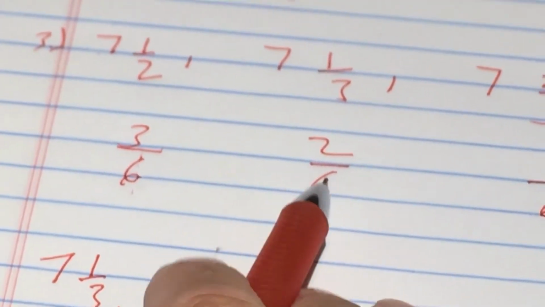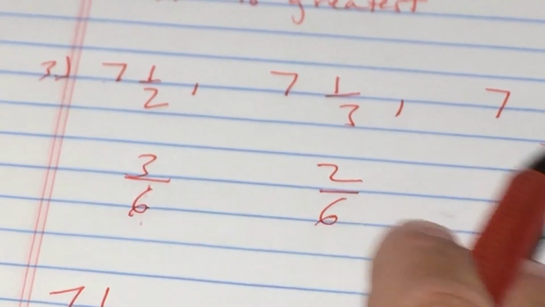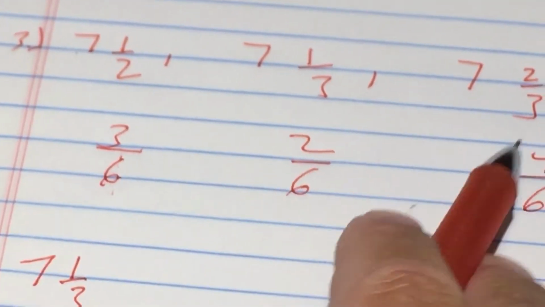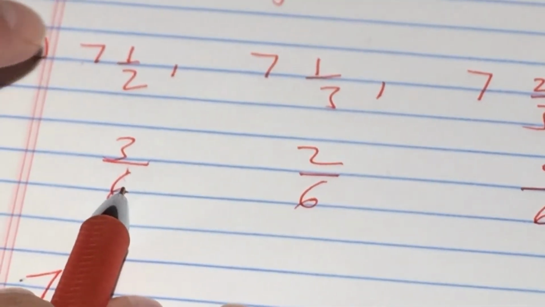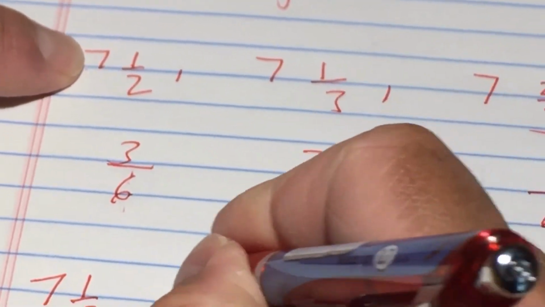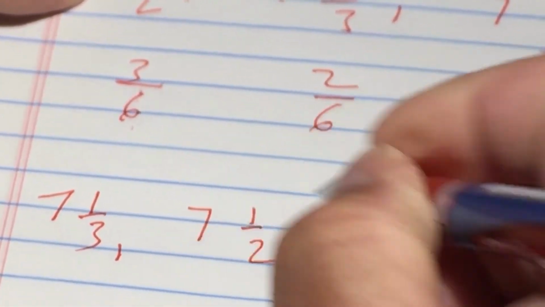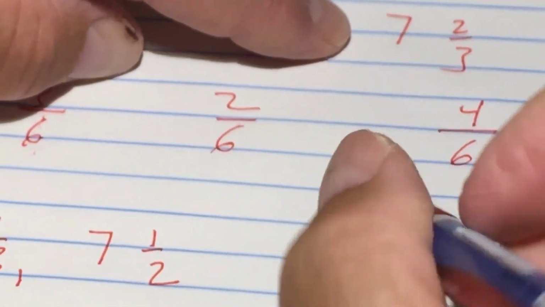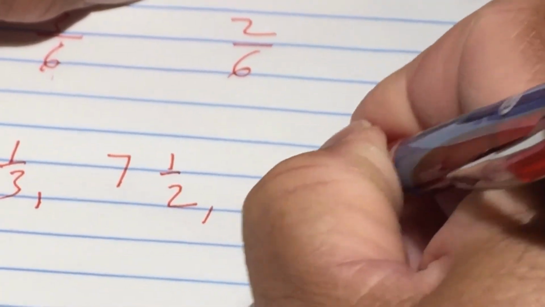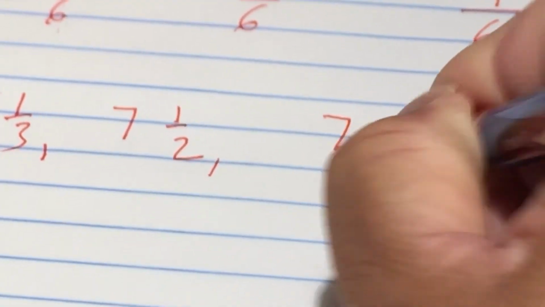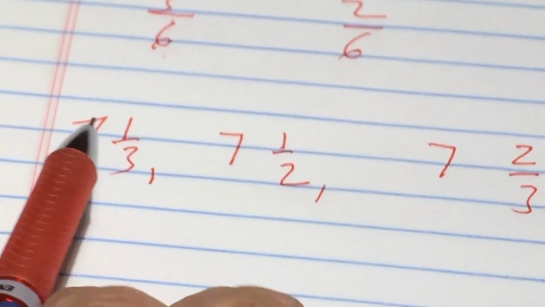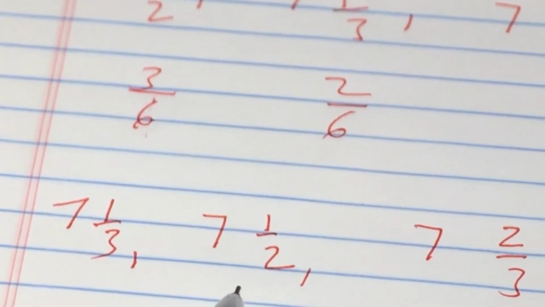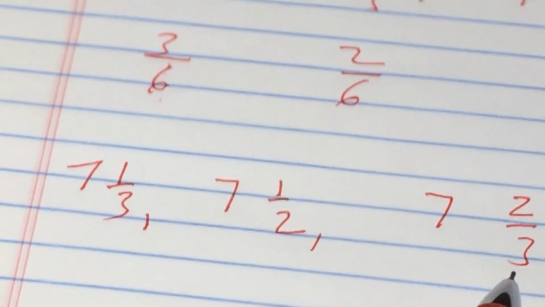And then after 2/6, it's going to be 3/6 or 4/6. Well, 3 is smaller than 4, so it's 3/6, and that goes with this one, 7 1/2. And finally, that leaves this one right here, which is 4/6 at 7 2/3. So there you have it from least to greatest: 7 1/3, 7 1/2, and 7 2/3.